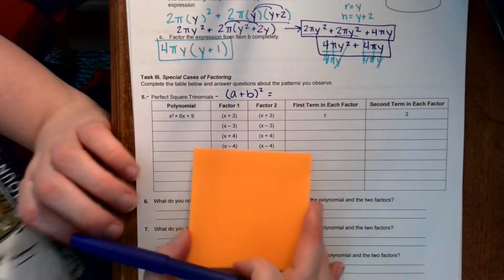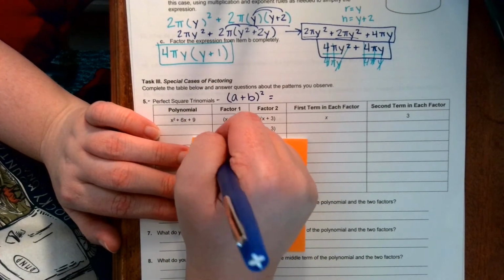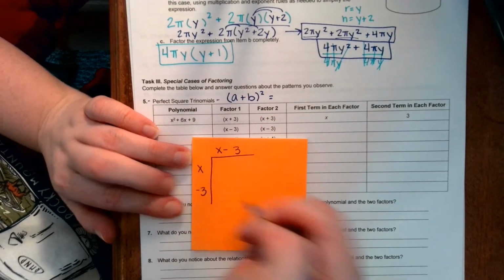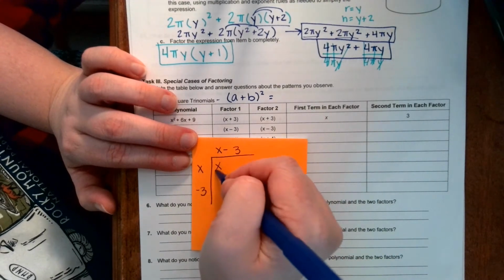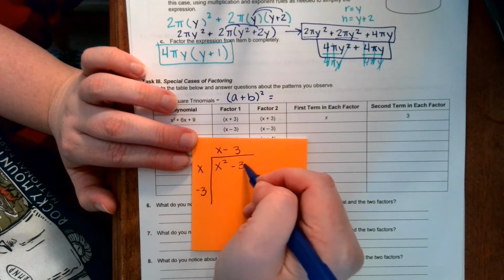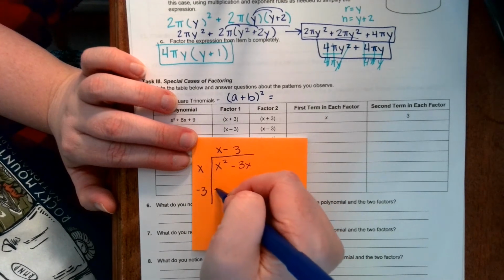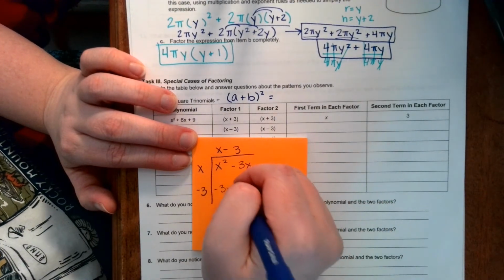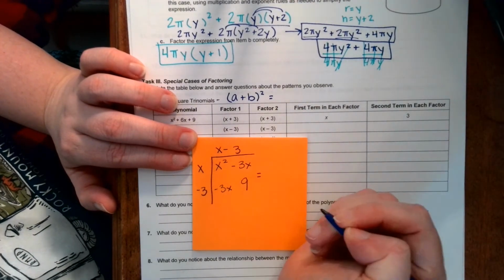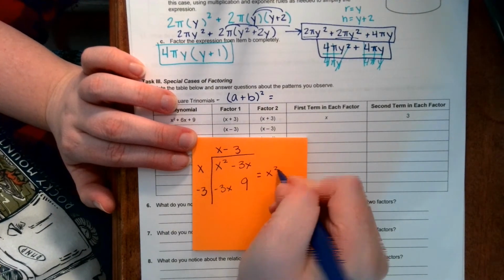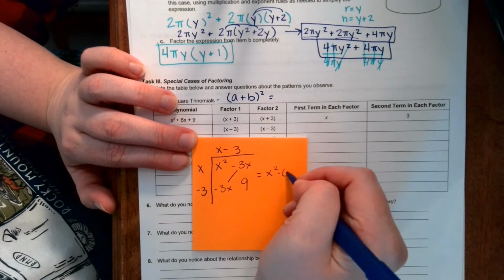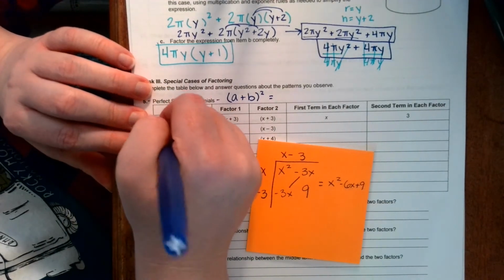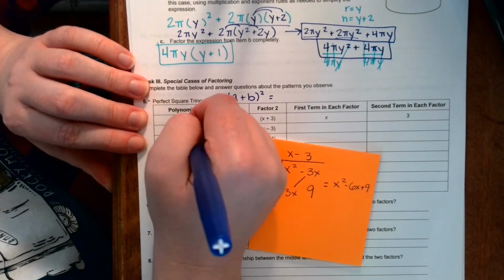So let's see what happens if I do x minus 3 times x minus 3. So if I multiply x and x is x squared. X times negative 3 is negative 3x. X times negative 3 is negative 3x. So see, I have two of the same thing. And negative 3 times negative 3 is positive 9. So when I combine my like terms, I end up with x squared, combine those, I get negative 6x plus 9. So here, x squared minus 6x plus 9.